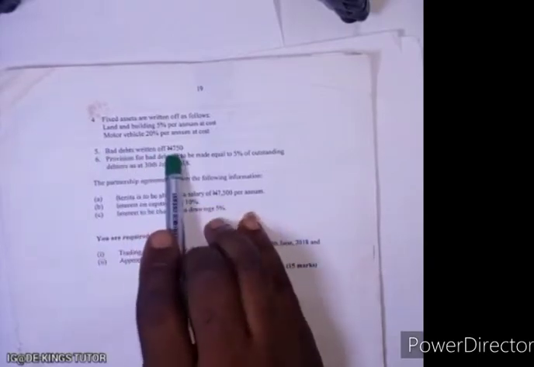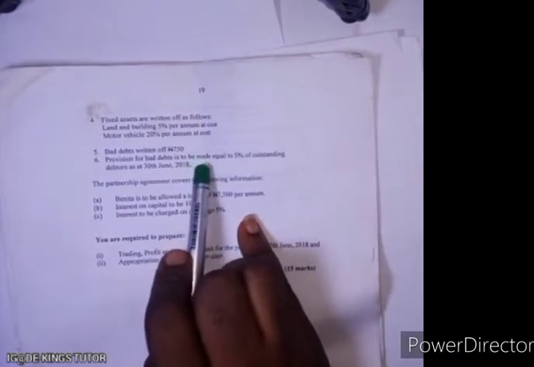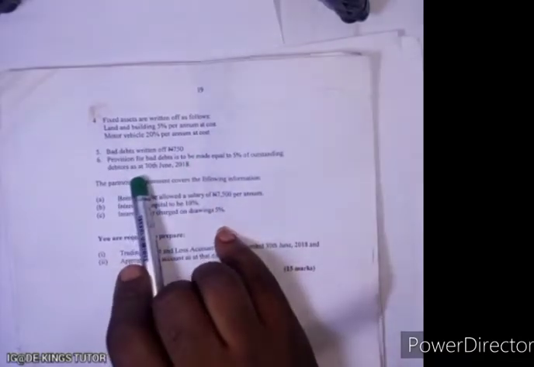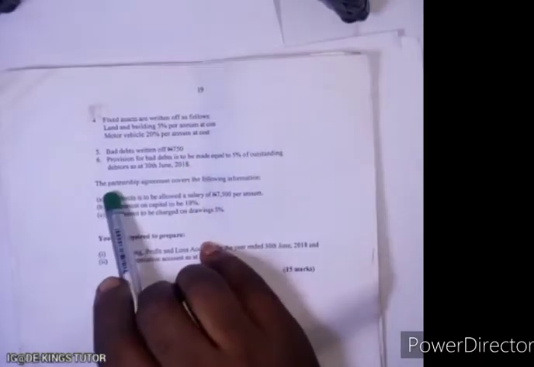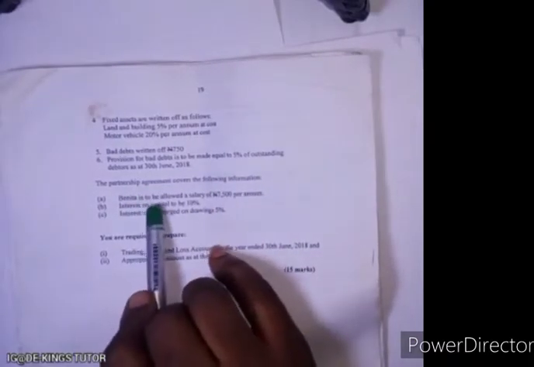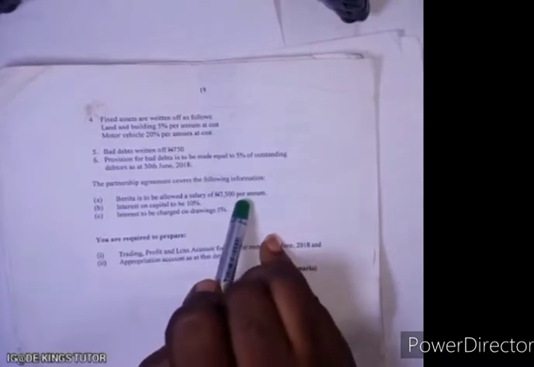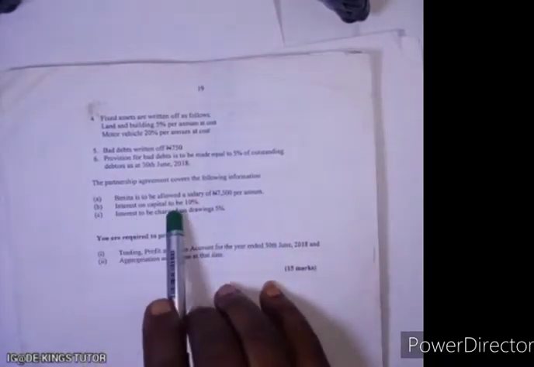Bad debt written off 750. Provision for bad debt is to be made equal to 5% of outstanding debtors as at 30th June 2018. The partnership agreement covers the following information. A. Benita is to be allowed a salary of 7,500 per annum. B. Interest on capital is 10%. C. Interest to be charged on drawing is 5%.